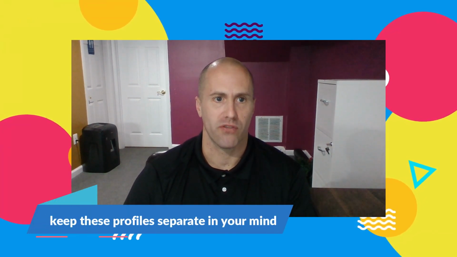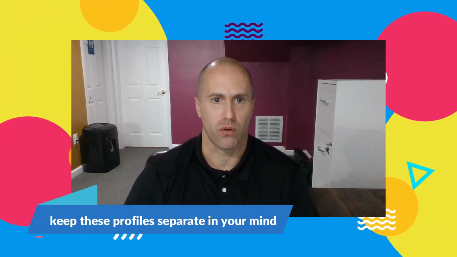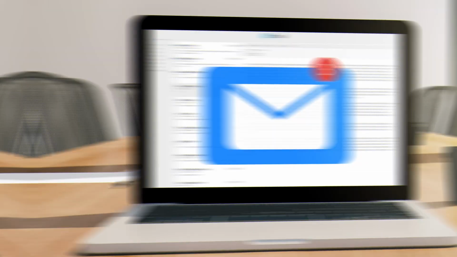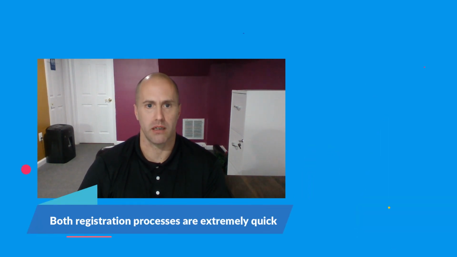So to keep these profiles separate in your mind, remember that your login.gov profile will be an email address-based login, and your grants.gov profile will be a traditional username and not necessarily an email address. Both registration processes are extremely quick and take only a few minutes to complete from start to finish. Once both of these are completed, this will be the last time all of these steps need to be done. So this is just a one-time fix.